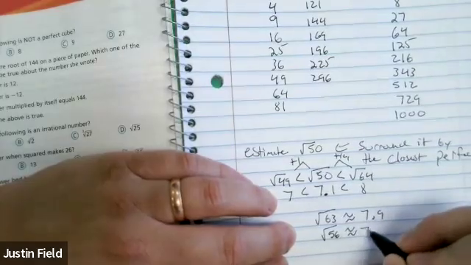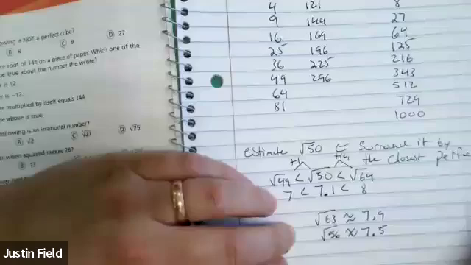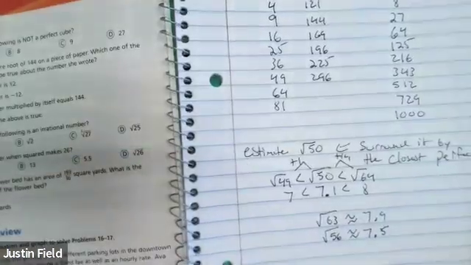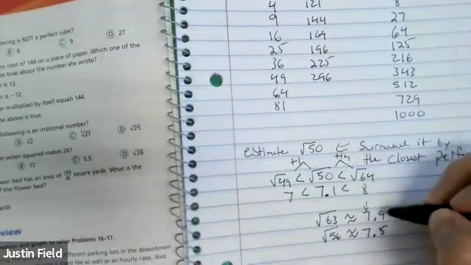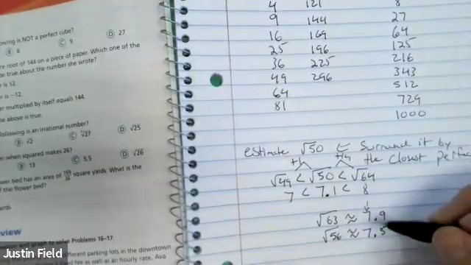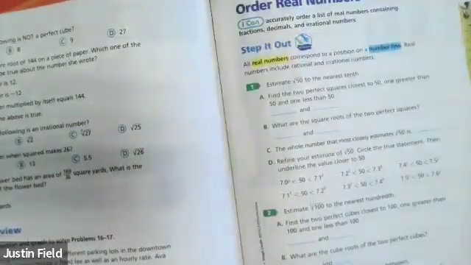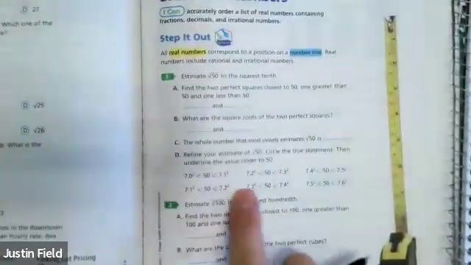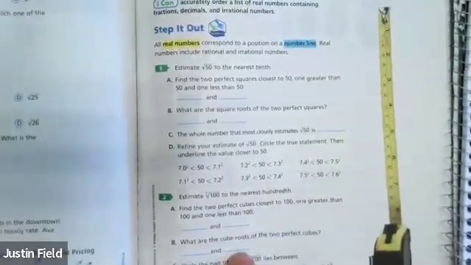So I might approximate that as 7.5. So we're using a little bit of judgment. The most important thing is to get the whole number right and then have a reasonable approximation for the 10th value. We can do the same thing with cube roots.